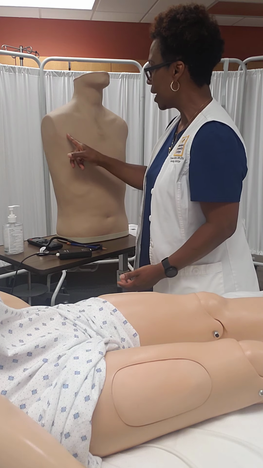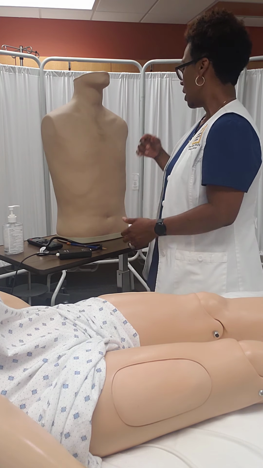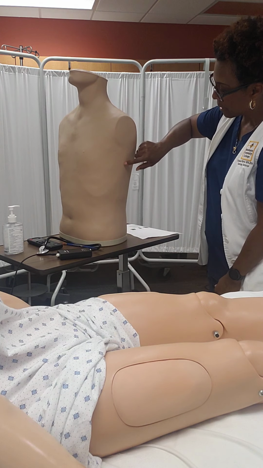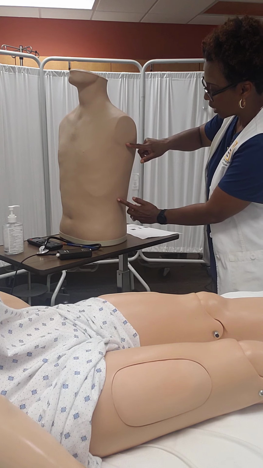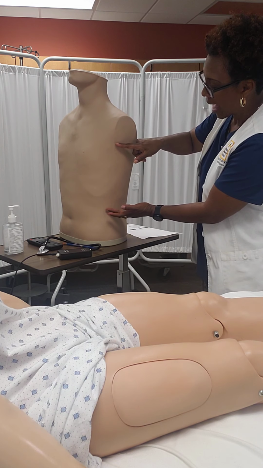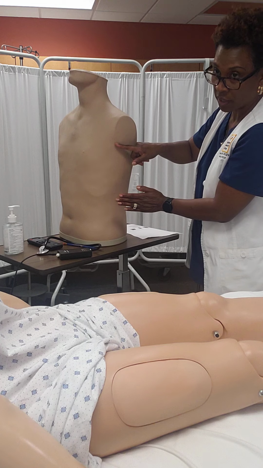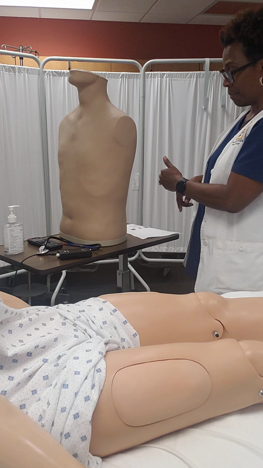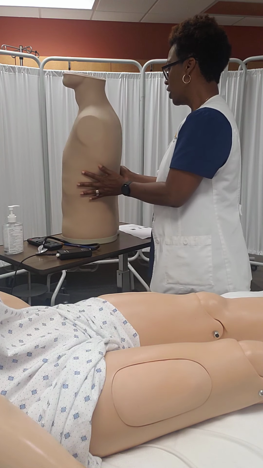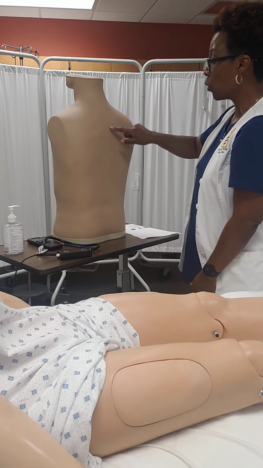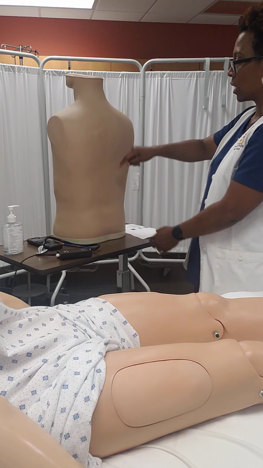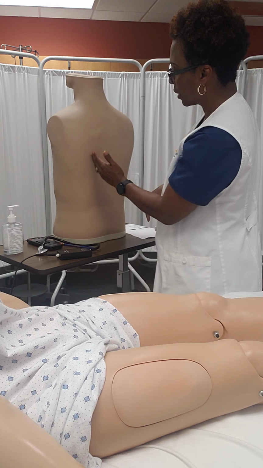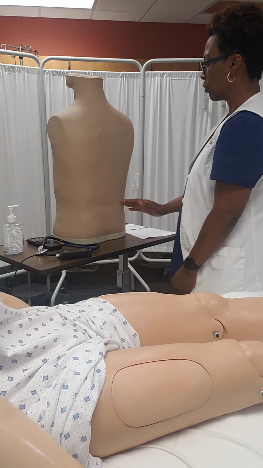Then you have your anterior axillary line. If I turn my patient to the side here, I can identify the mid-axillary line, right? Right in the middle here it runs. You have your anterior axillary line, which is towards the front of the body, and then you have your posterior axillary line, which is to the back of your patient's body. Then you also have your vertebral line, right? That's right along the vertebrae. We call that the vertebral line. Then you have your left scapular line here, and then you have your right scapular line here.